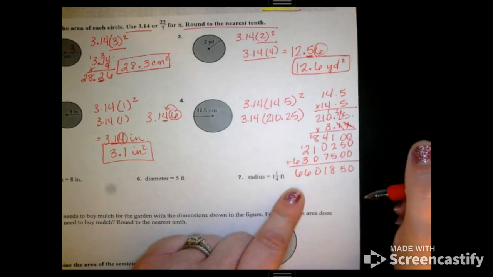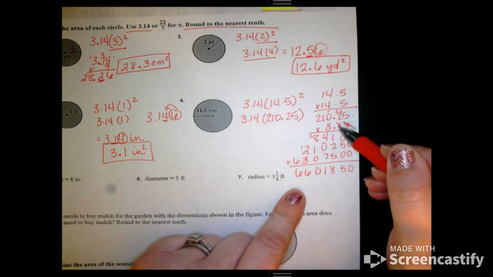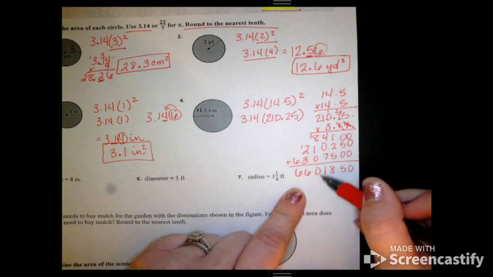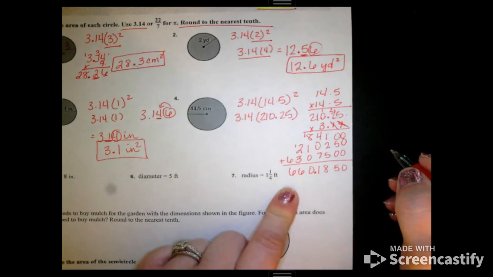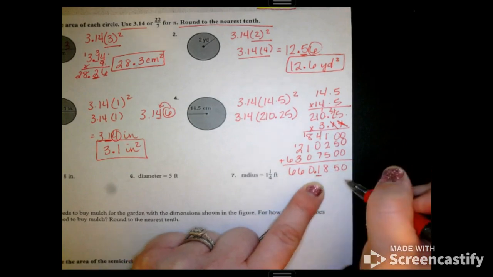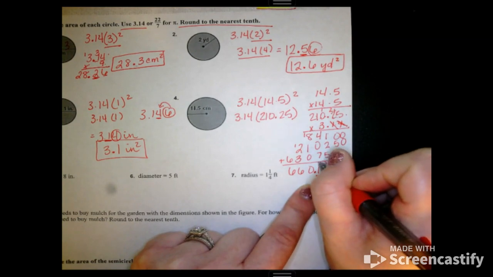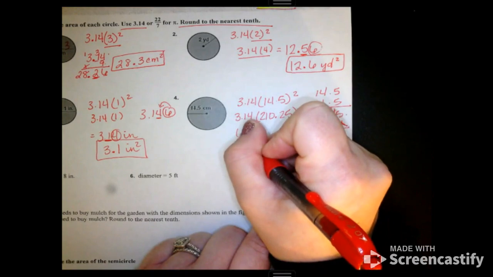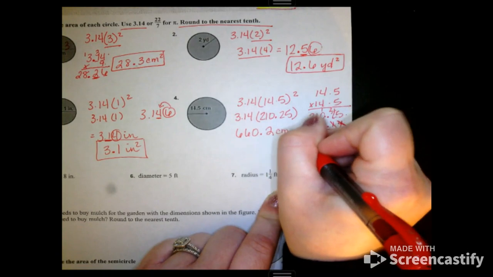Okay, how many decimal places did I have? 1, 2, 3, 4. So 1, 2, 3, 4. Now, again, I had so many questions about rounding. I am doing the tens place. This is the tens place. So after the tens place is the number I look at. Well, if it's 5 or more, I add one more. So 1 more to 1 would be 2. So 660.2 centimeters squared.